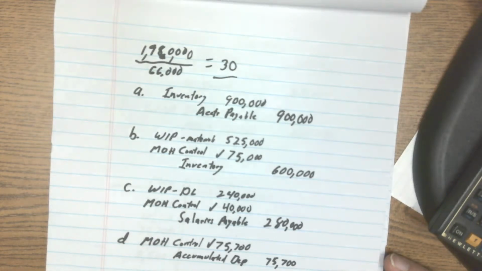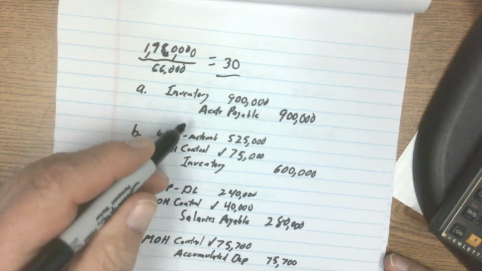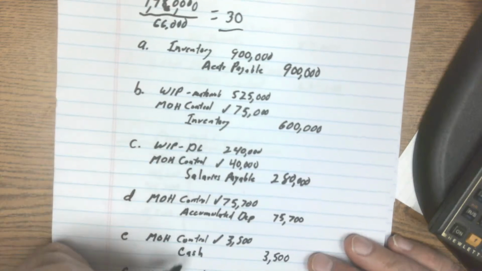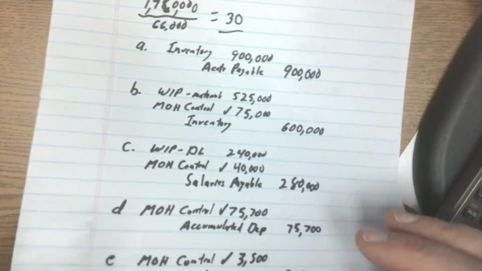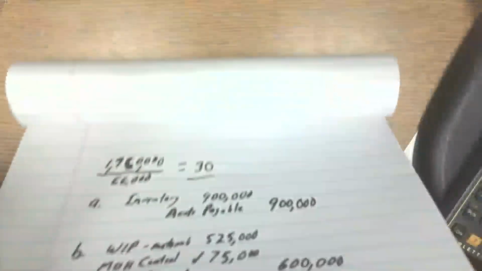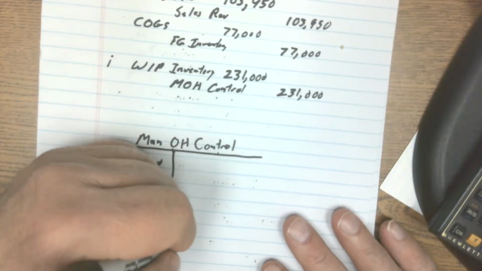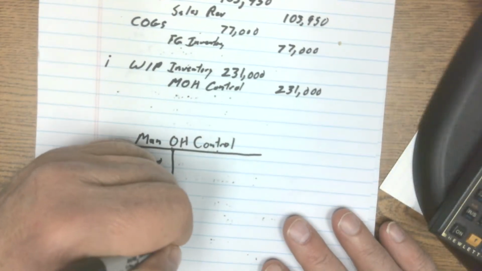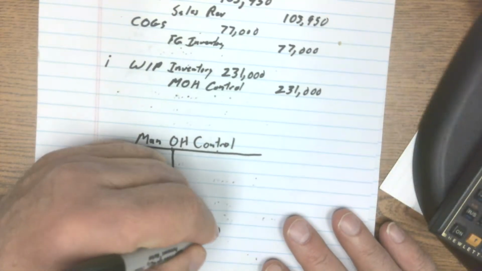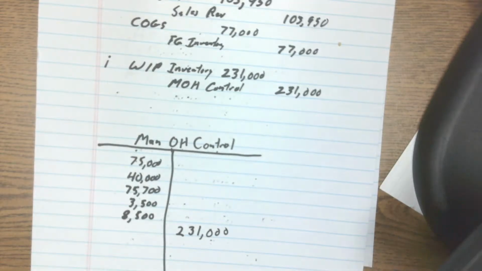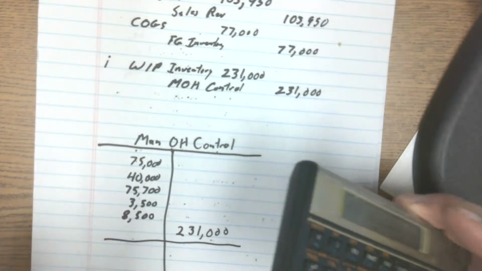No more manufacturing overhead control on this page. Double check. We've got that all. Go to the second page. And I've got manufacturing overhead control here of 231,000. Okay, so now I add these all up.